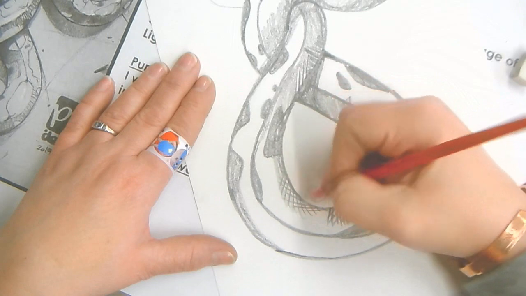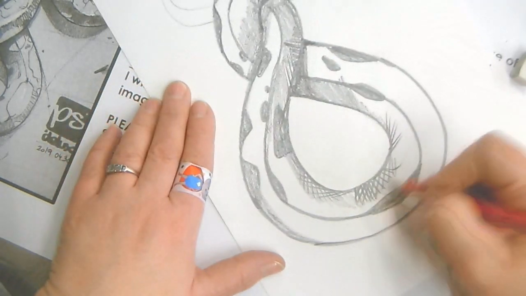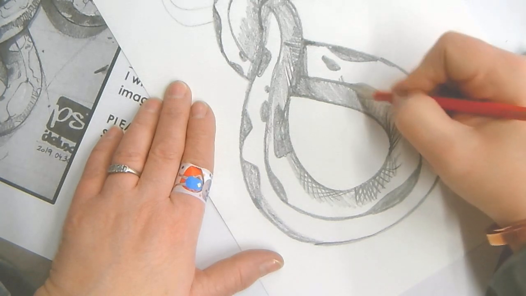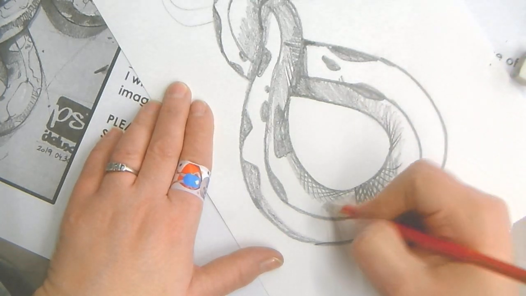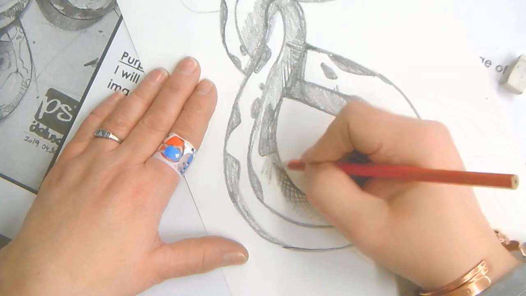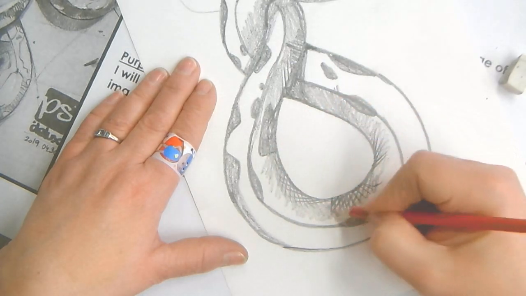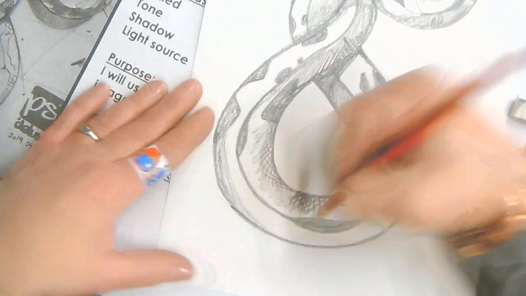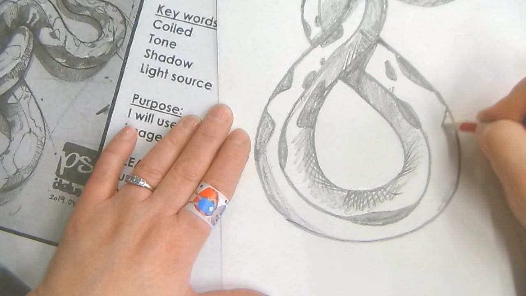It also gives the skin of the snake texture too, because snakes have scales on their skin. Just bring it round, more pattern.